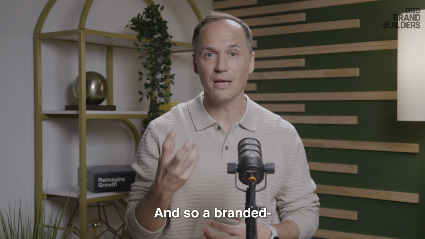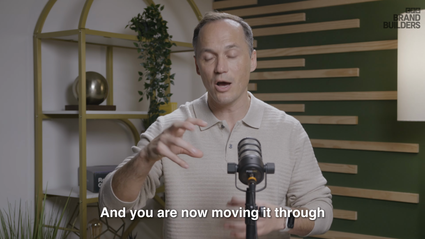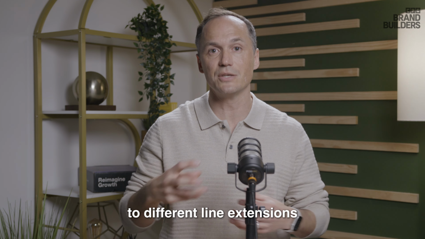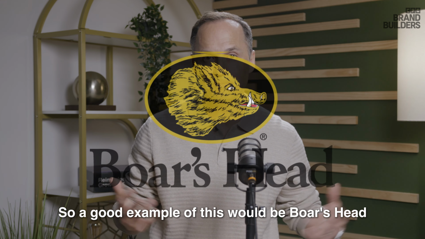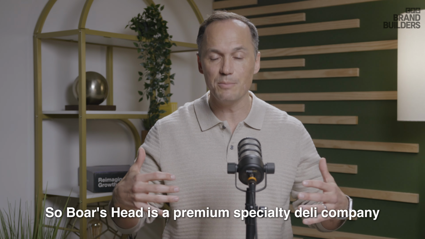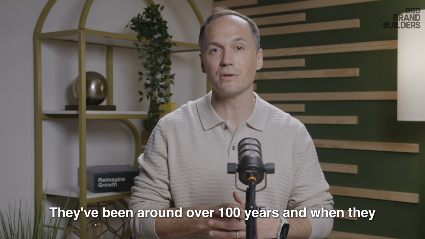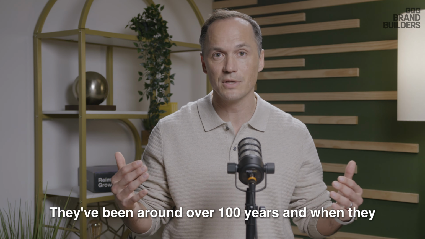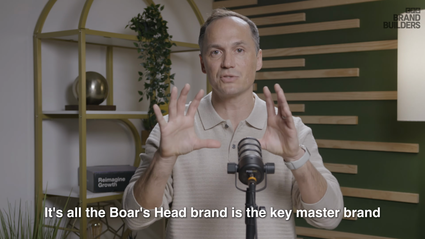And so a branded house is basically taking that master brand, and you are now moving it through to different line extensions and then to different categories. So a good example of this would be Boar's Head. Boar's Head is a premium specialty deli company. They've been around over 100 years. And the Boar's Head brand is that key master brand.